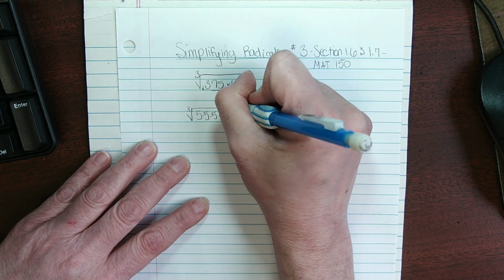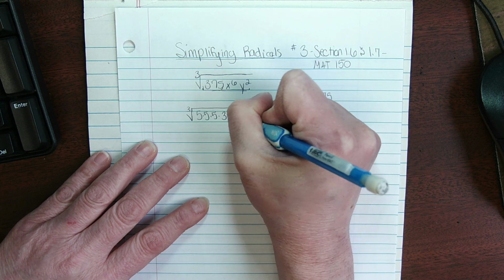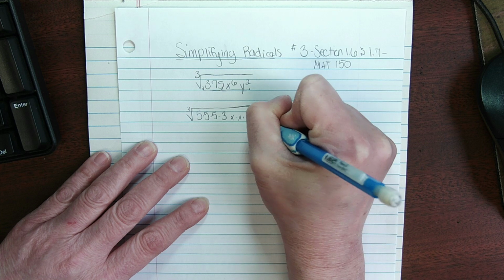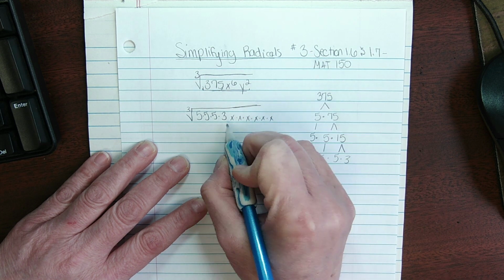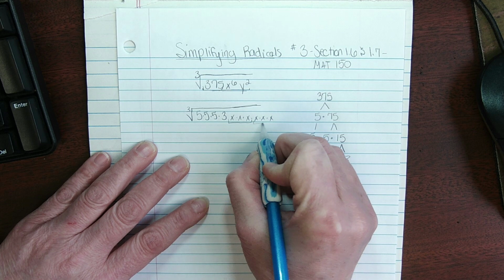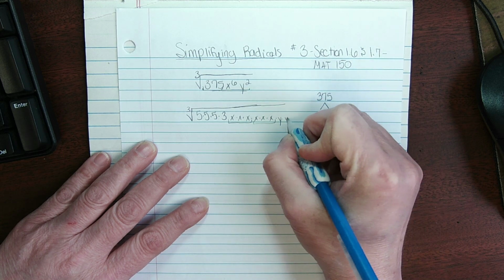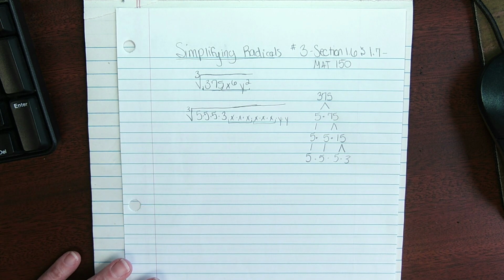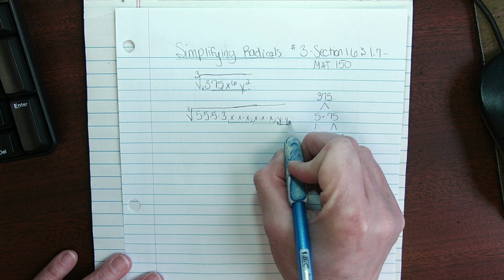X to the 6th, we can break that down. We can actually break that down into x times x times x times x times x times x, and we'll see that we have 6 x's underneath there, or 2 groups of 3. And then y squared, you can break down into y times y, and we don't have 3 of those, so we're not going to be able to bring any of those out. That's actually going to stay underneath.